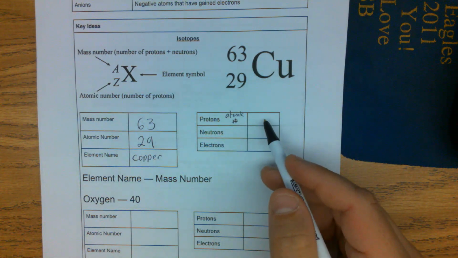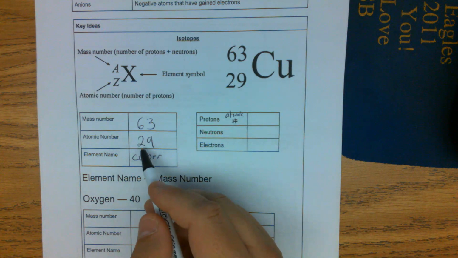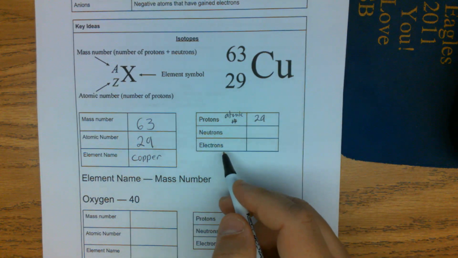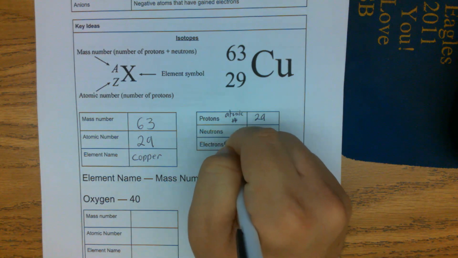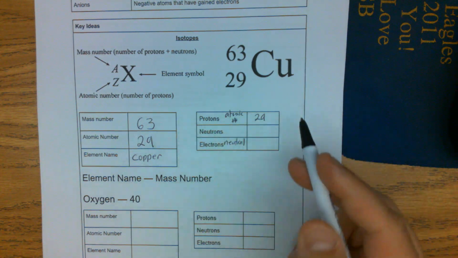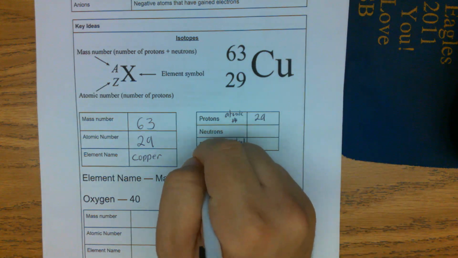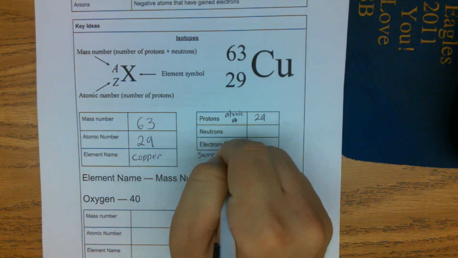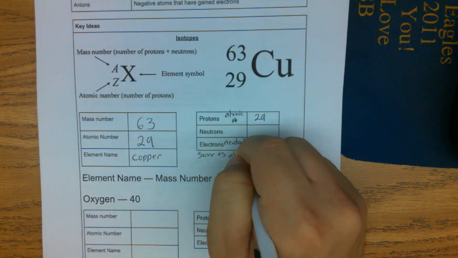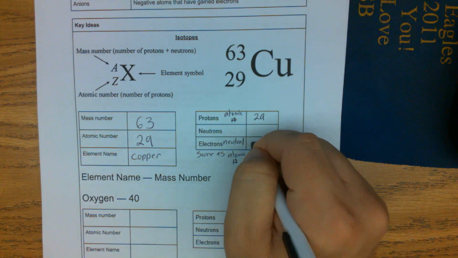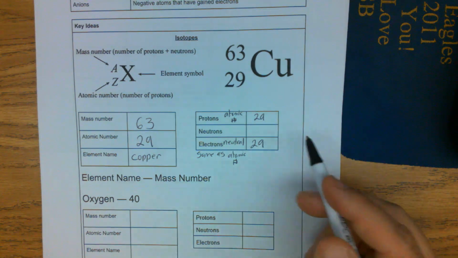So the number of protons is always equal to the atomic number, so it's going to be 29. For electrons, this is neutral. We don't have a plus or minus here, and we'll see that later. So neutral, it's going to be the same as atomic number. So our atomic number is 29, meaning these have both the same thing.